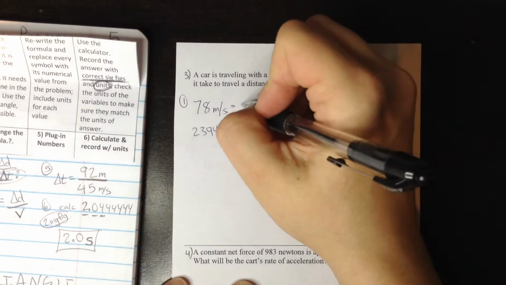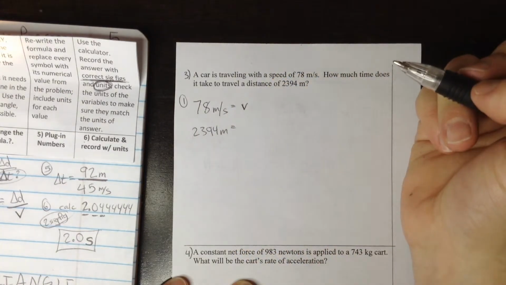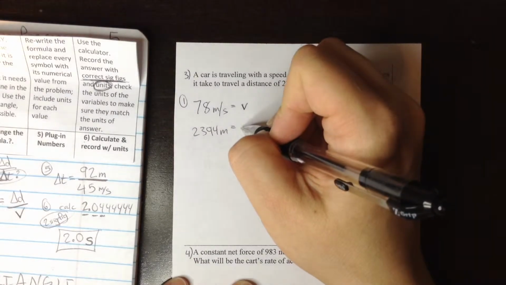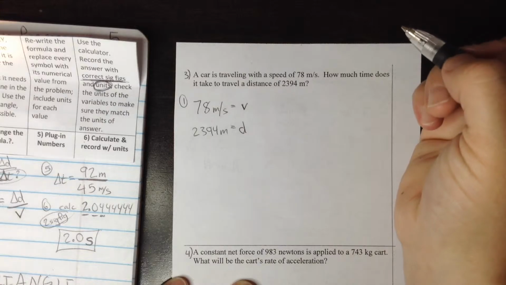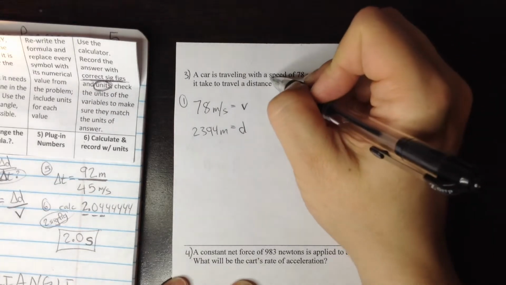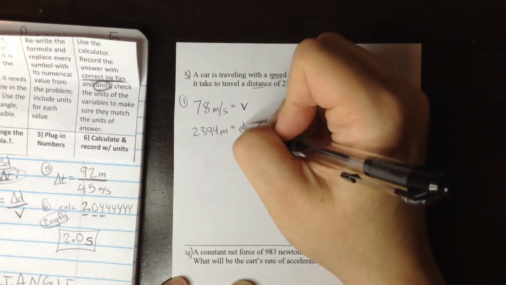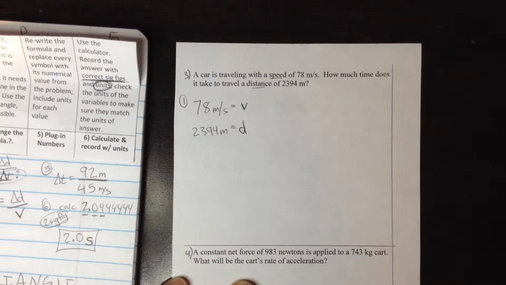Meters per second are a measure of velocity, lowercase v. 2,394 m. M is meters. Meters is a measure of distance or displacement. So we're talking about speed and distance. Speed is the same thing as velocity. Distance, it's just not giving you the direction. So we've got distance there rather than displacement.